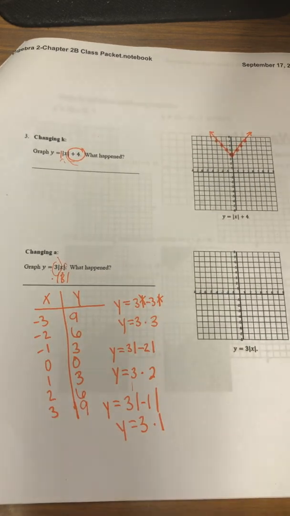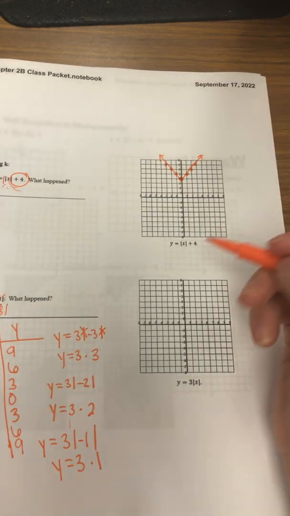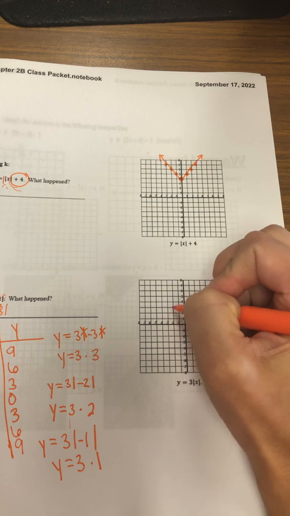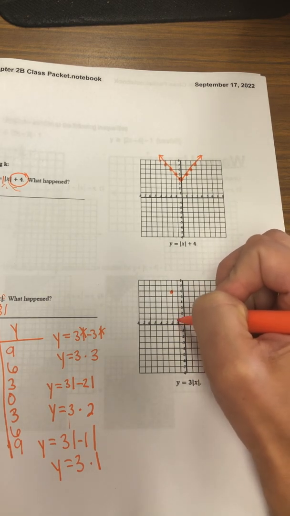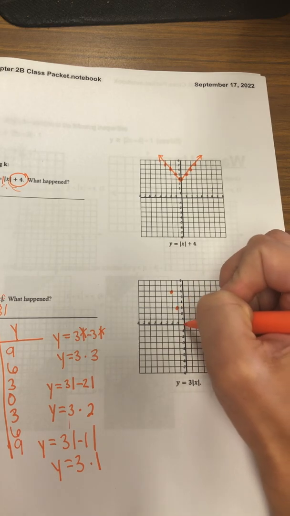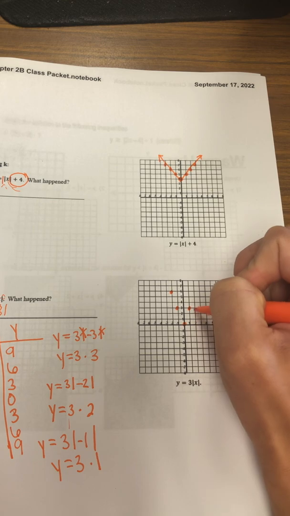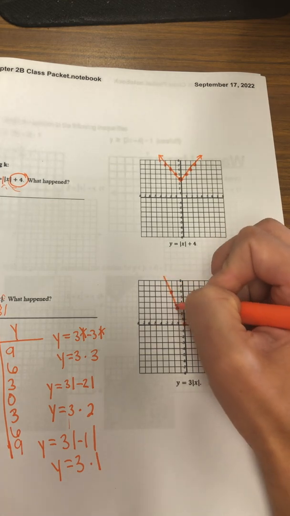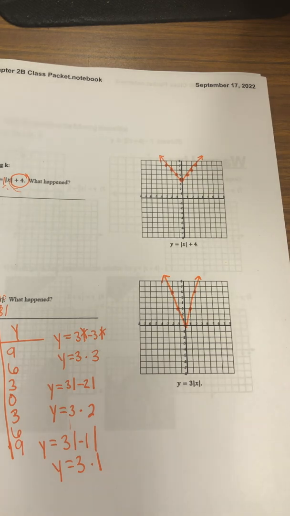So there's the points on our graph that we can plot. I can't fit all those, like -3, 9, for example, I can't fit. So I'm going to jump down to -2, 6. So over -2 up 6, then over -1 up 3, 0, 0, over 1 up 3, over 2 up 6, and again, I can't fit that last point there. So there is my V-shaped graph.